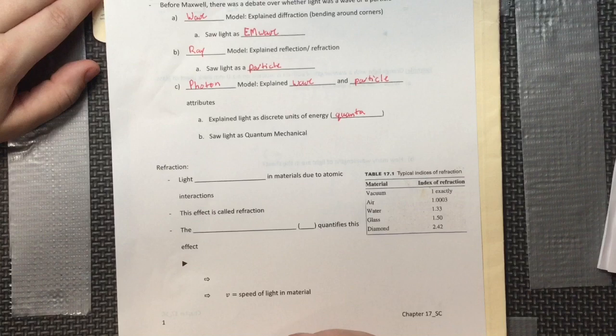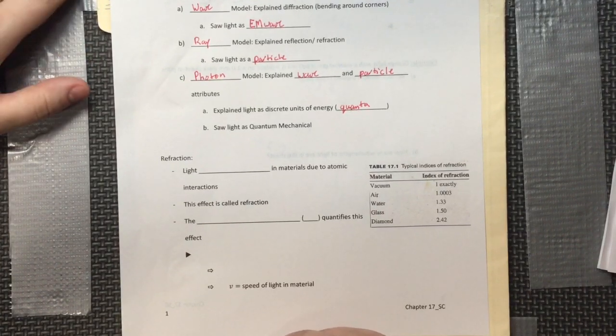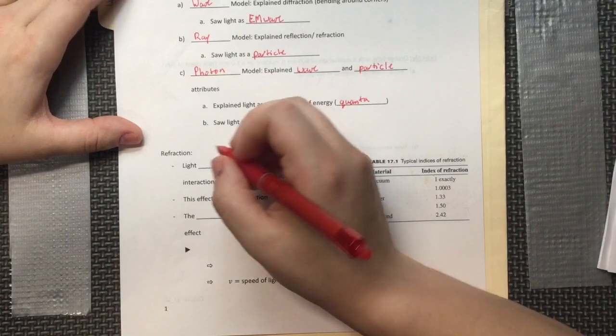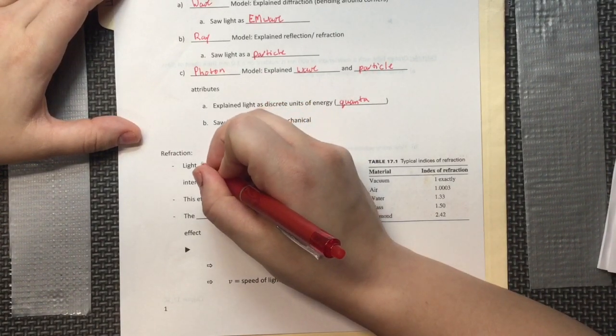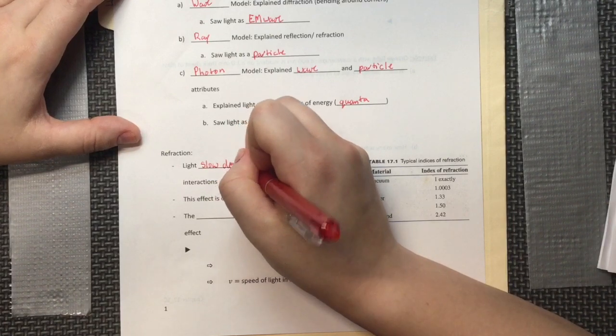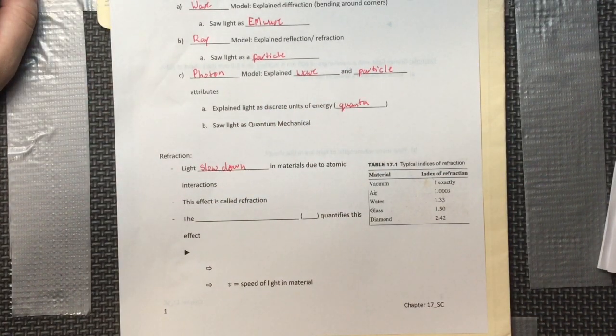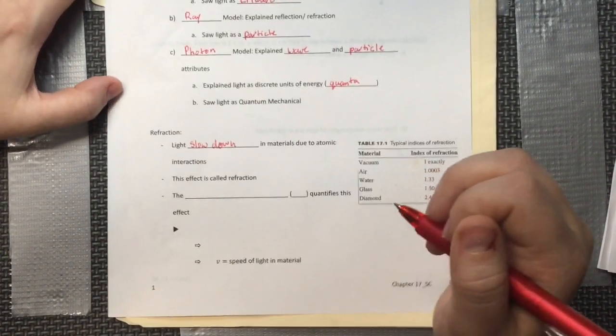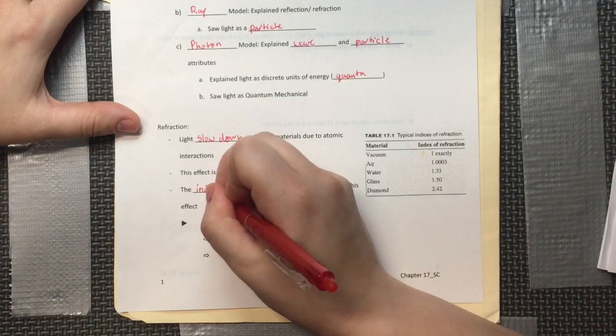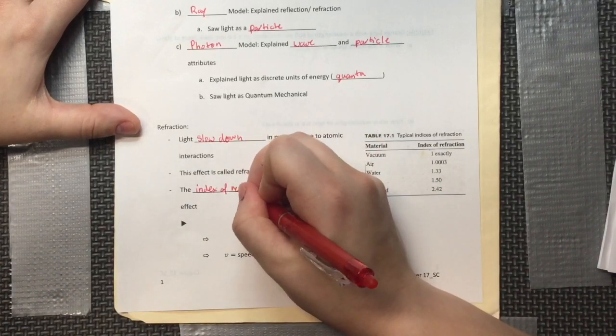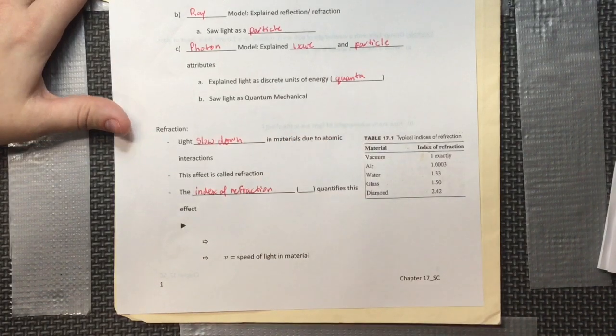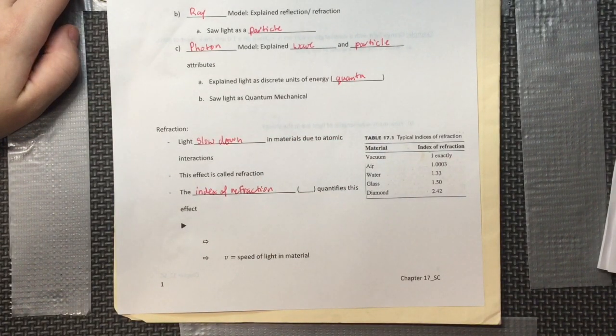One of the first things that we're going to talk about is refraction. So light seems to slow down in materials due to interacting with the other atoms. The effect of this appearance of slowing down is called refraction. It's quantified by something called the index of refraction.